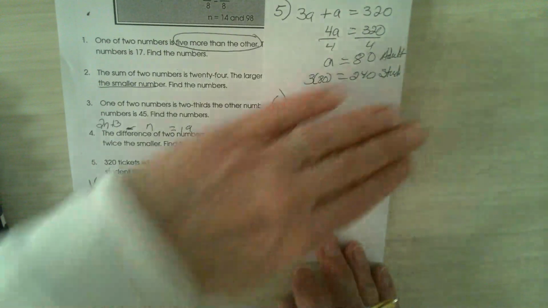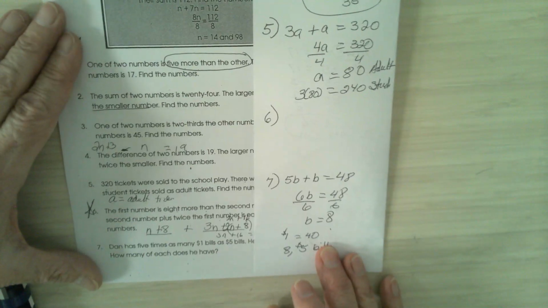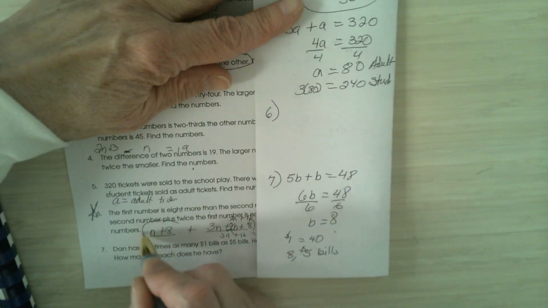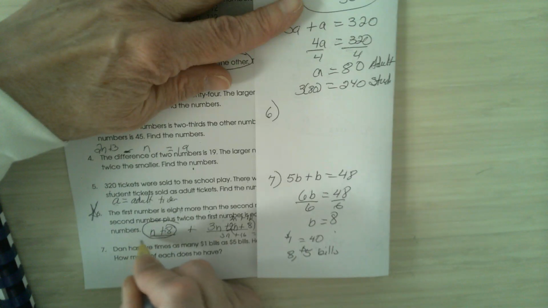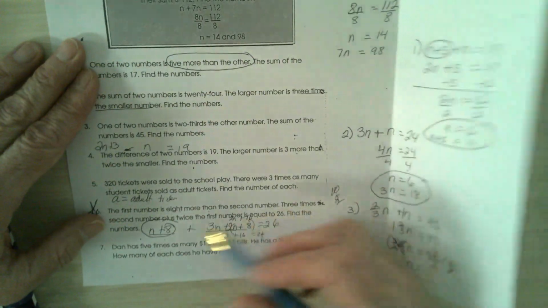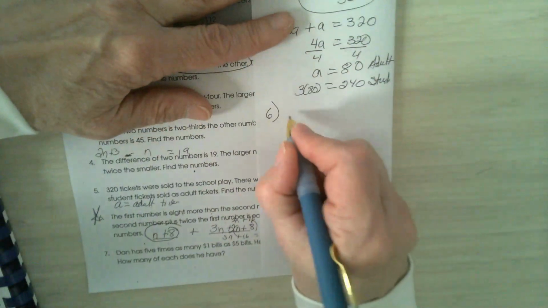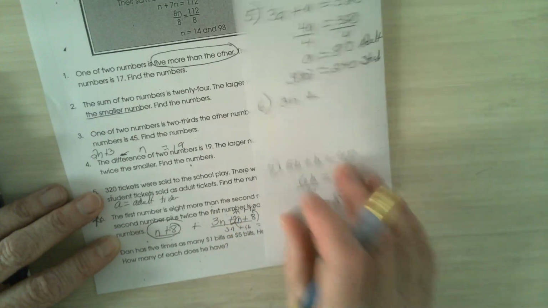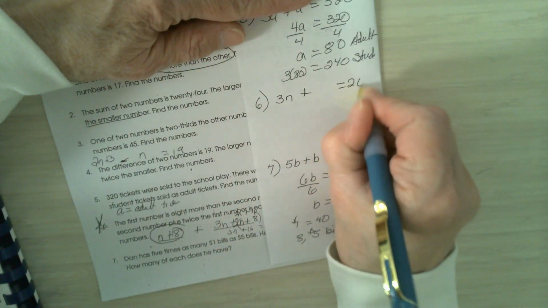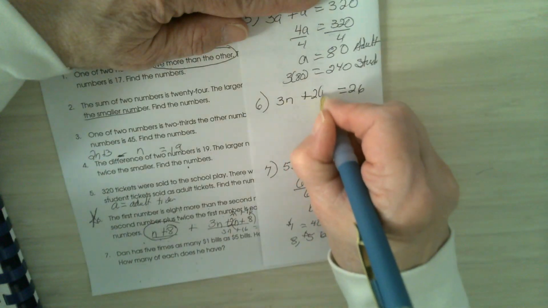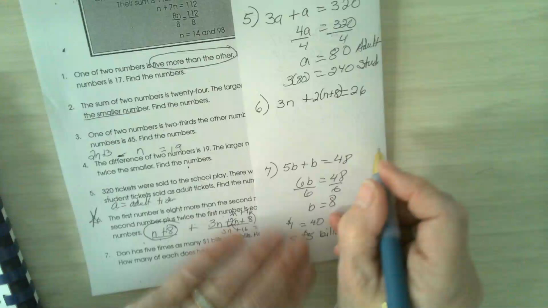Okay, I now understand how to do problem number 6. It was complicated. So the first number is 8 more than the second number. So this is number 1. This is what the first number looks like right here. Then it says 3 times the second number, so that's going to be 3n, plus twice the first number is equal to 26, equals 26. Now what is the first number? n plus 8, and we're going to take 2 times that. Now we can do this problem.